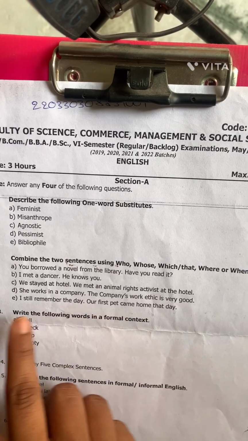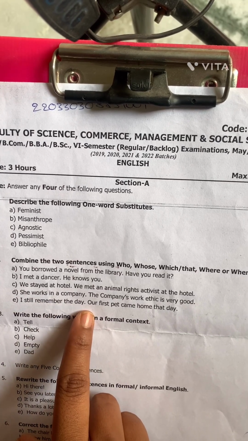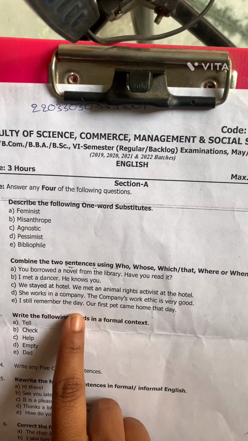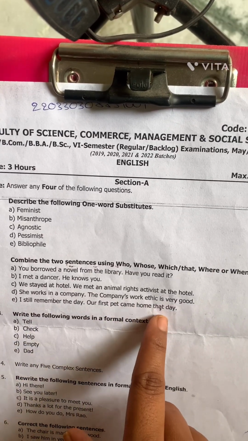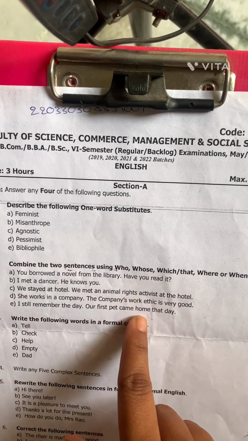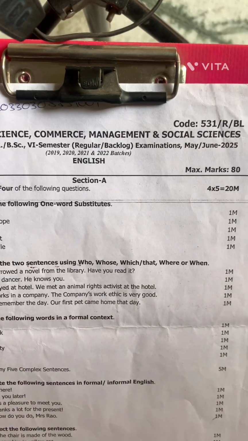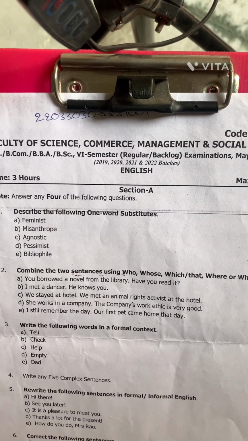When we have to use. I still remember the day, because here we are talking about the time. The day, they are saying when. So I still remember the day when our first pet came home at that day. So in this way you have to join the sentences and you have to give the answer, for which you will be getting 1 mark for each answer, okay? So here you will get 5 marks.